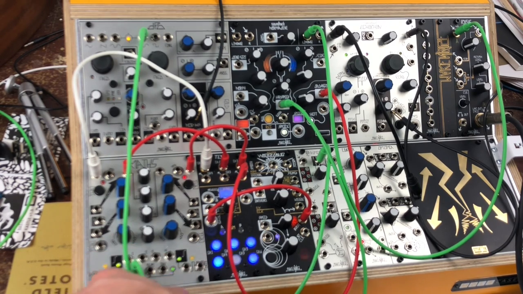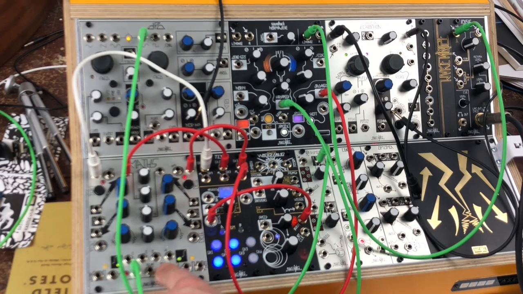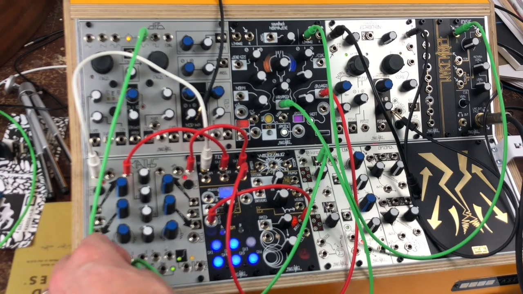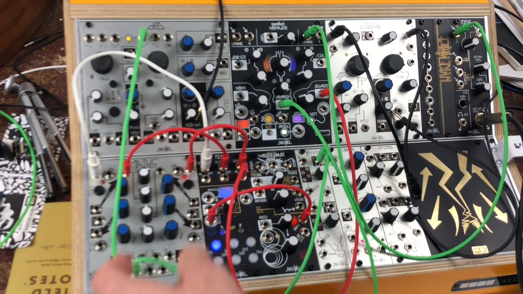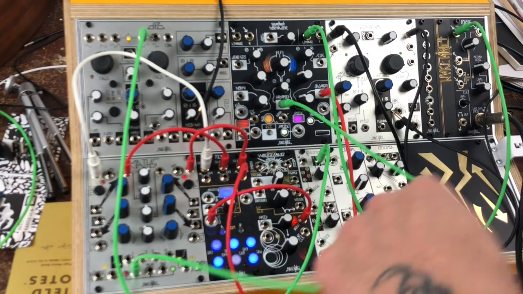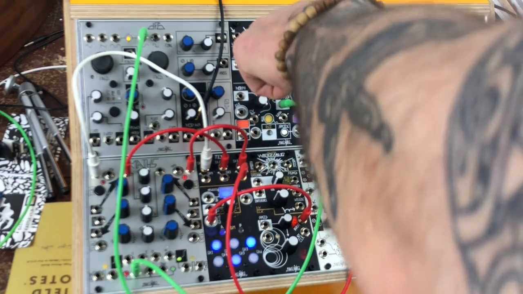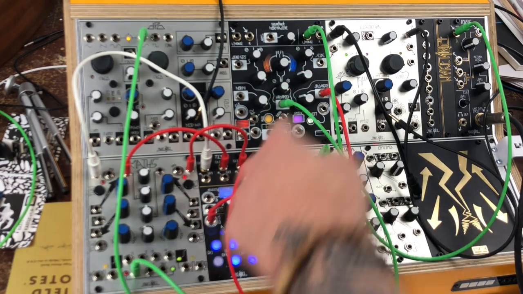Then the maths outputs are various values based on this OR condition, which is the one I ended up deciding to use, or the sum value, or an inverse value. So I'd probably randomly use the OR value here, and then from there I use that to change the pitch of the Morphagene. Now it's pretty subtle on the Morphagene because of the nature of the sound, but you'll see what happens when I change it or when I take it out.